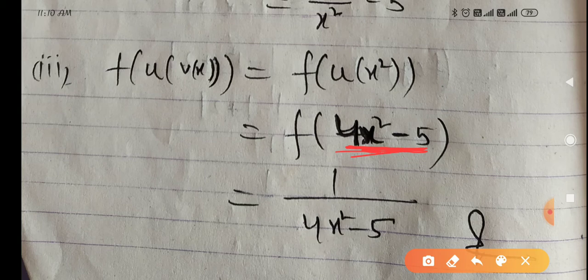So this is the value of u(x): 4x² − 5 is the value of u(x). Now it has become f(4x² − 5). So in the function f(x), in place of x, you put 4x² − 5. The function f(x) was 1/x, so in place of x, what do you have to put? 4x² − 5. So it will become 1/(4x² − 5). So this is the answer of the third part.